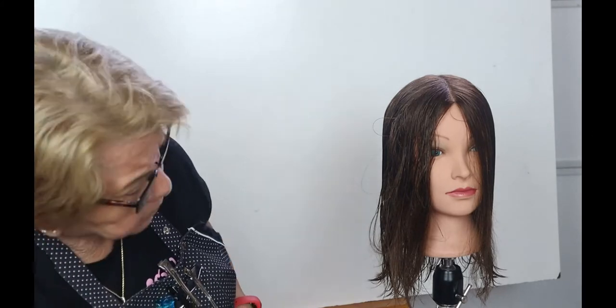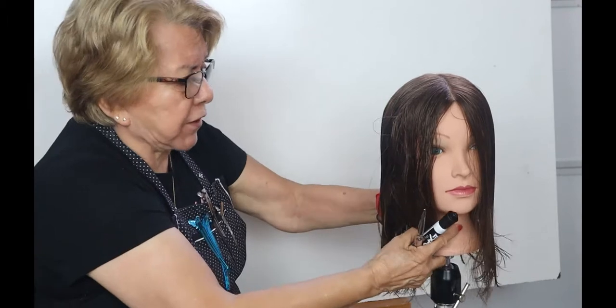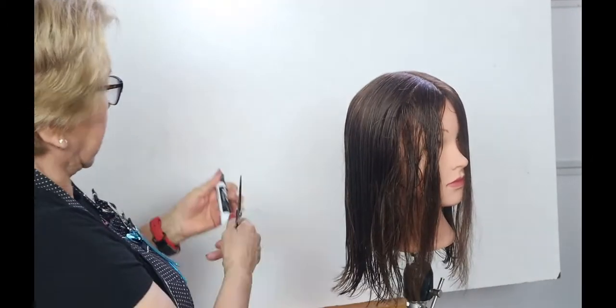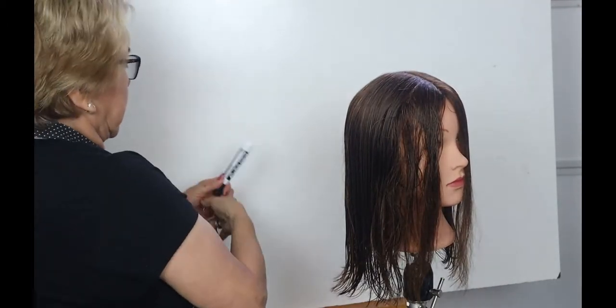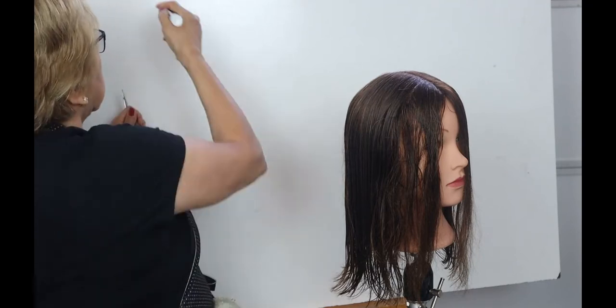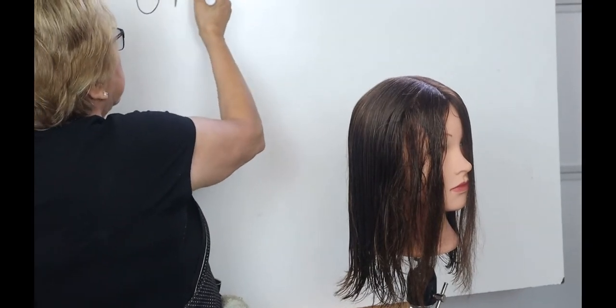Okay, so if we want to create, we're not going to be able to get a perfect V haircut out of this. And let me write that down. This is a graduated.